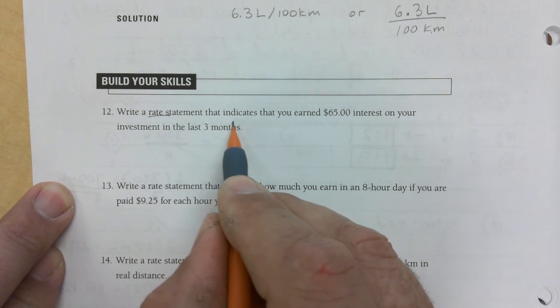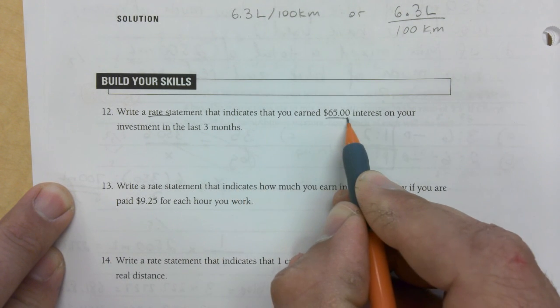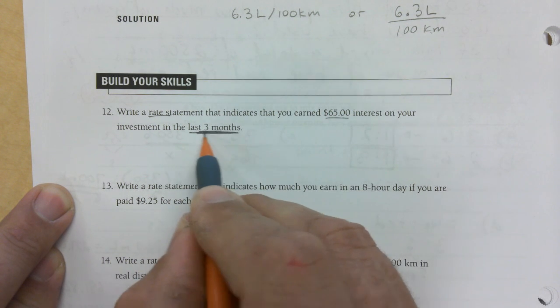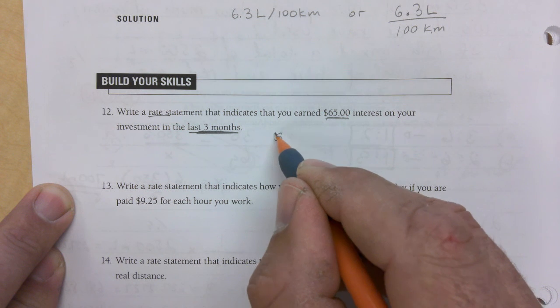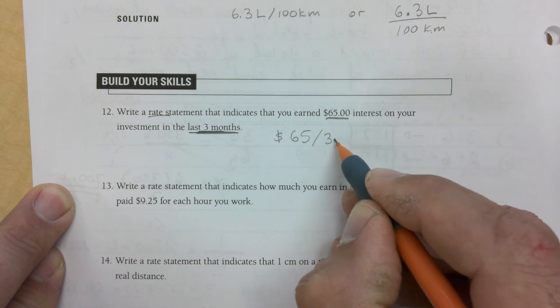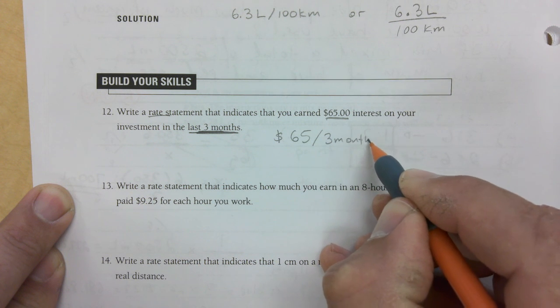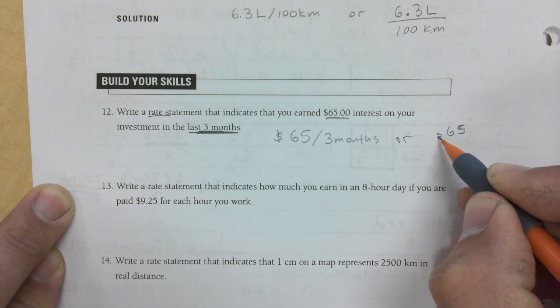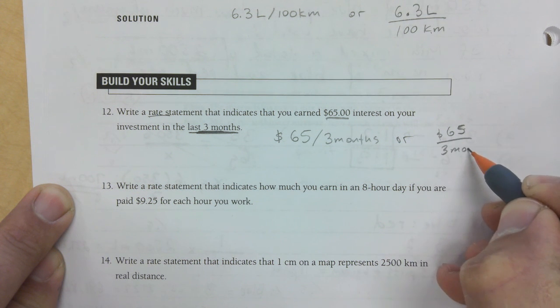Write a rate statement that indicates that you've earned $65 in interest in the last 3 months. So there we would just say $65 in 3 months, or $65 in 3 months.